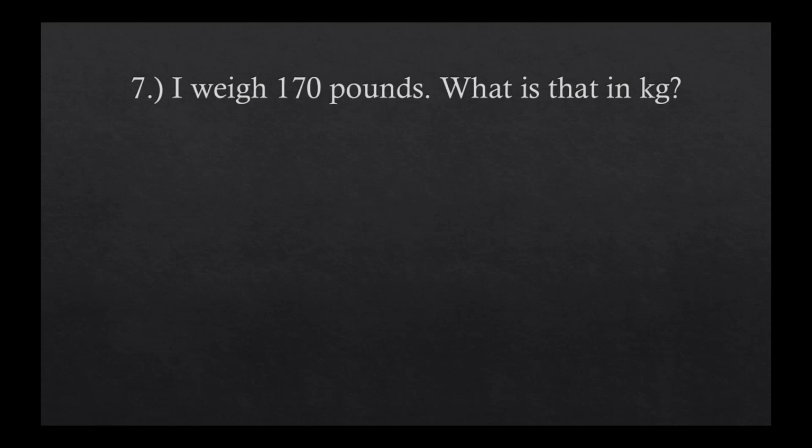Again, easy means one step. That's why it's easy. I weigh 170 pounds. What is that in kilograms? Well, you start with what you're given. And some of this has to be thought process on your part. So you know that pounds is US. You know that kilograms is metric. So you should say right away, I have to jump across the pond. I need to look at this. Some of them are going to be easier than others. So if I start with 170 pounds, again, I make it a fraction.